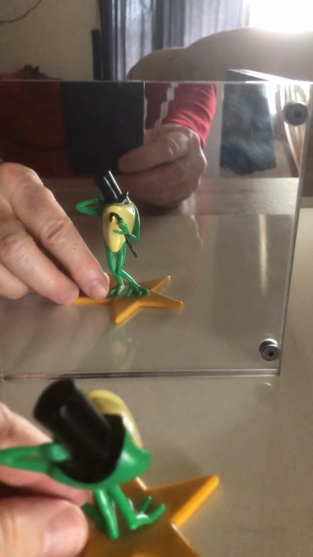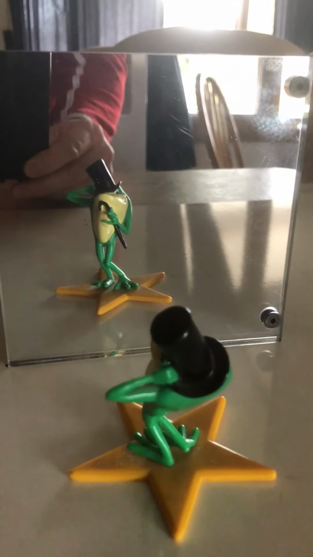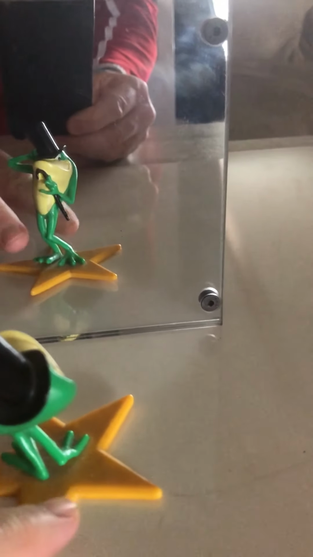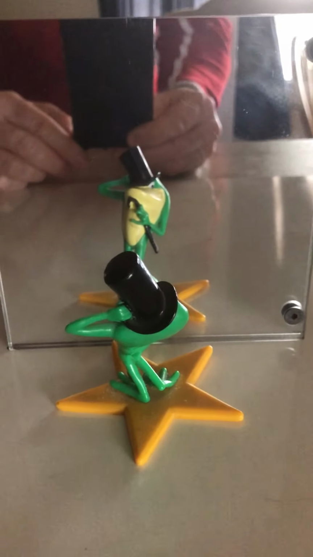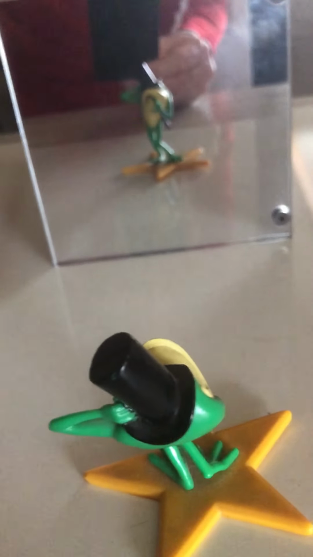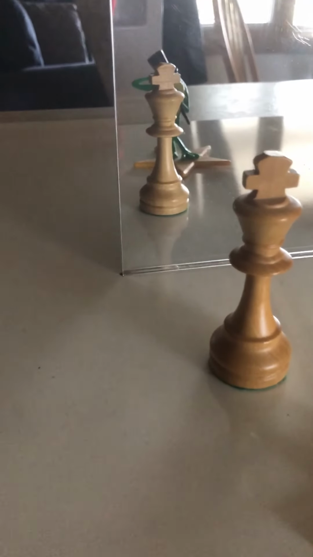If I put an object in front of the mirror, my little frog with his top hat on, you see the image behind the mirror. And as you know, if I put my object closer to the mirror, the image moves closer to the mirror. If I move my object further away from the mirror, the image moves further away from the mirror. Any object I put in front of the mirror will cast an image behind the mirror.